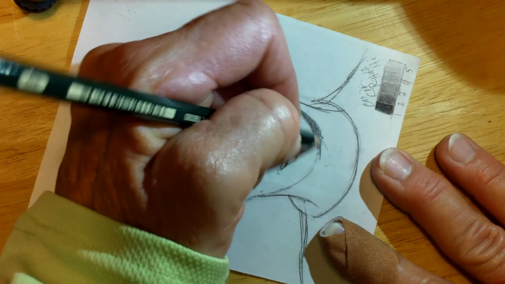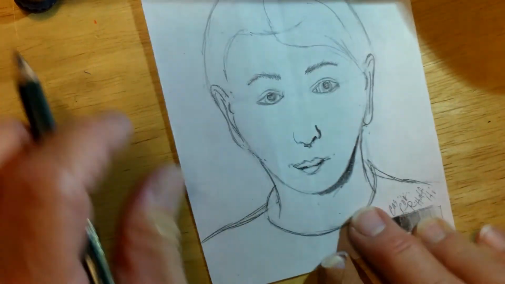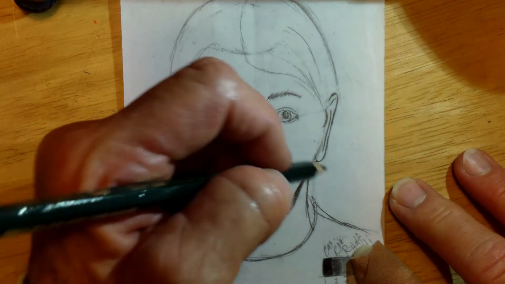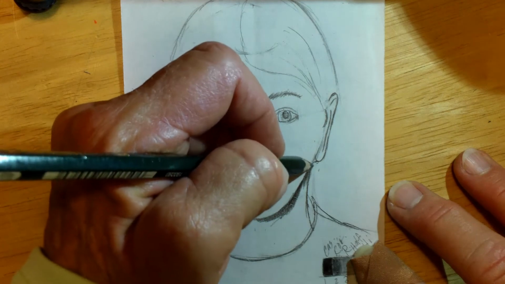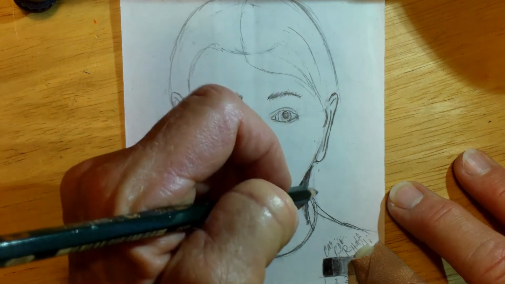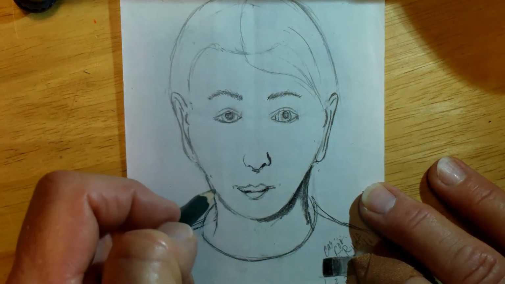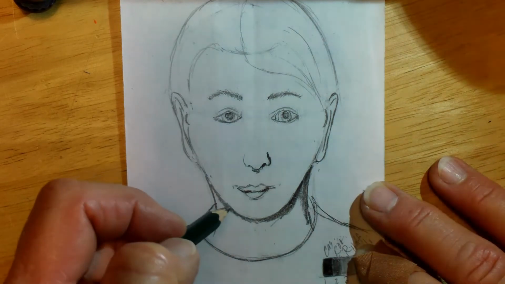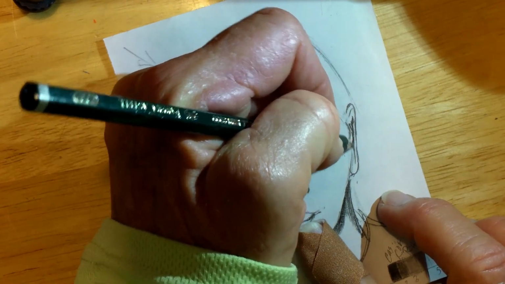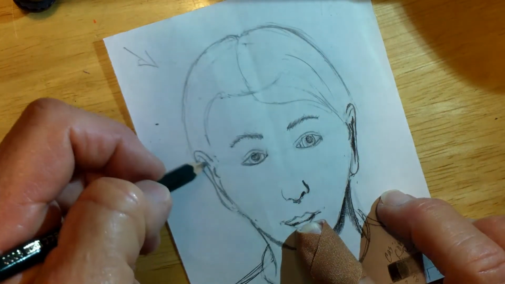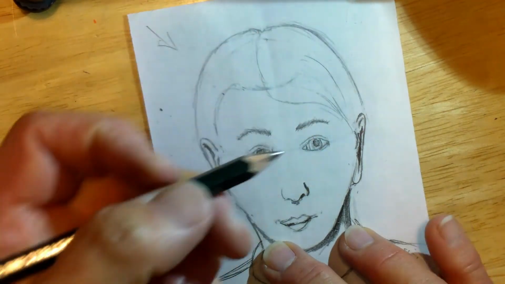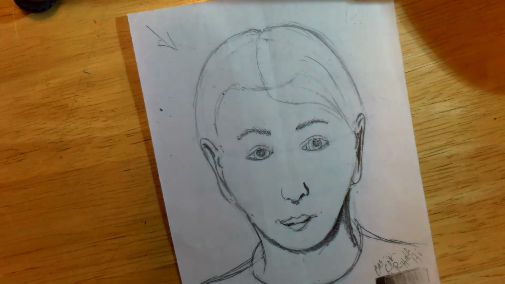Down in here, the opposite side of the neck. Underneath here. And underneath here. I really should sharpen this pencil. I'm going to do the highlight for now.